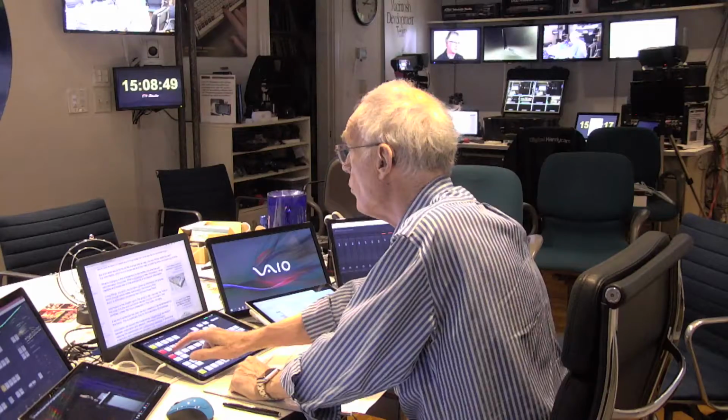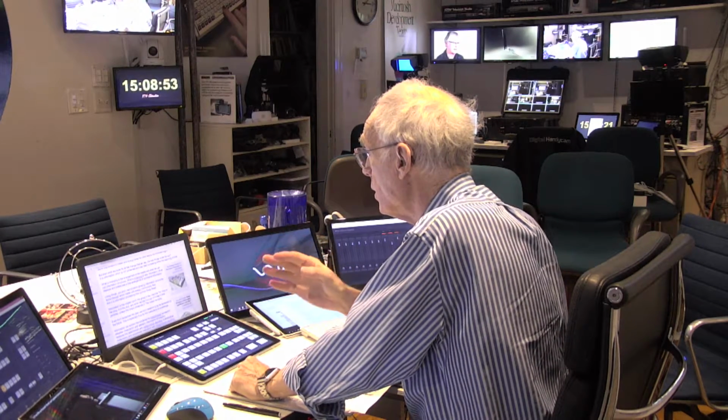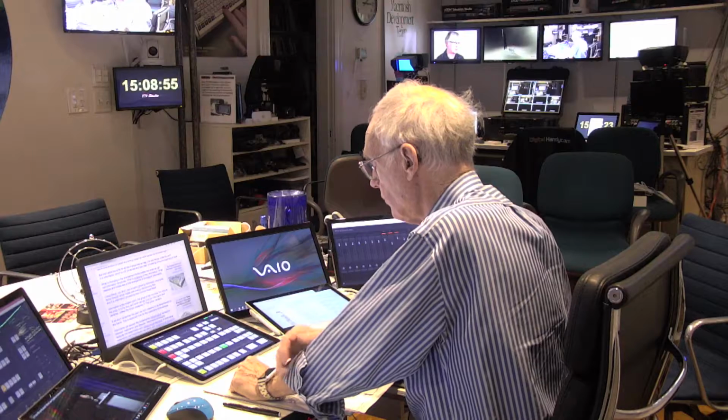Let's just look around the studio for a moment. Here's the view from camera 1, showing my desktop controllers. Camera 2, which can be changed to other views. Camera 4 looks down and you can see my studio clock in the background.